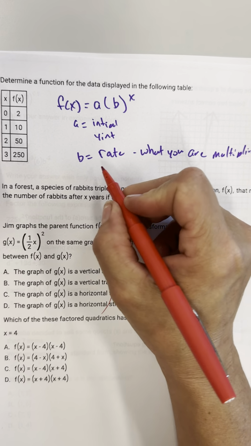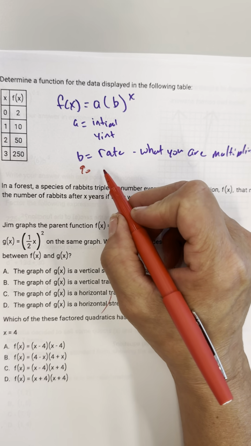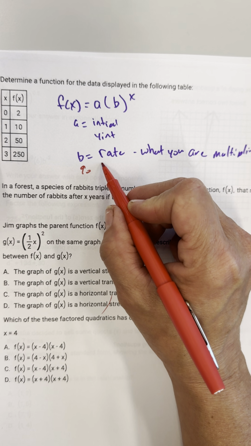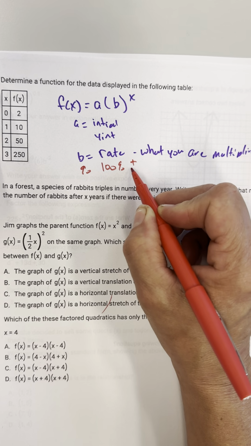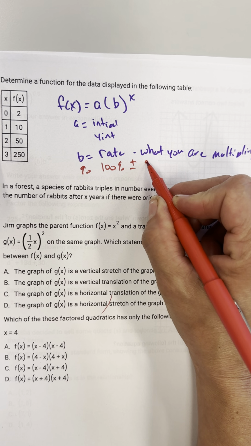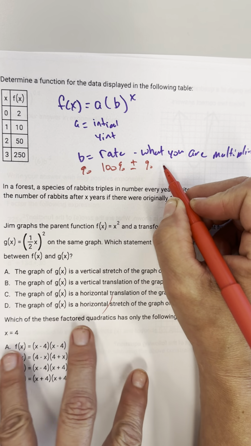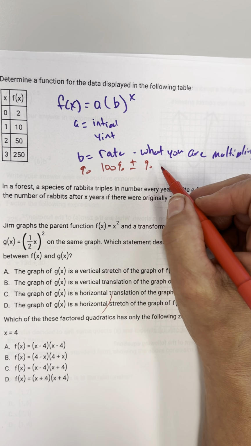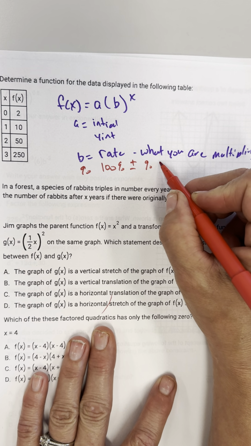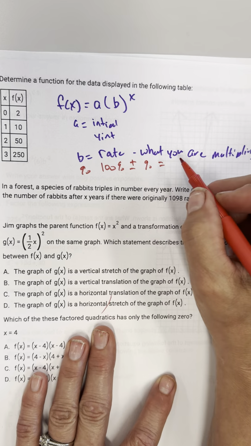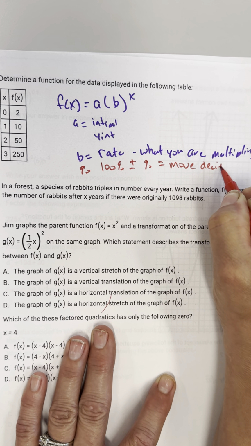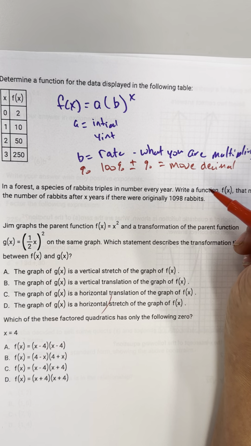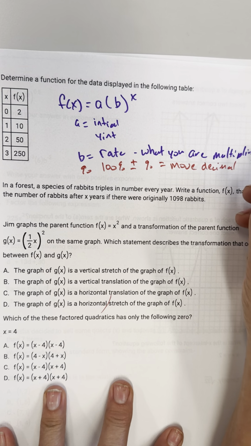It can be given to you as a percent. So your percent, you start with 100% and you either add or subtract the percent given. If it increases, you add, decrease, you subtract, and then move the decimal over to the left 2 places.